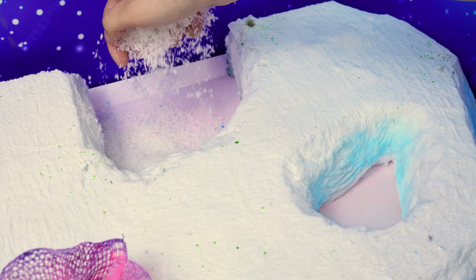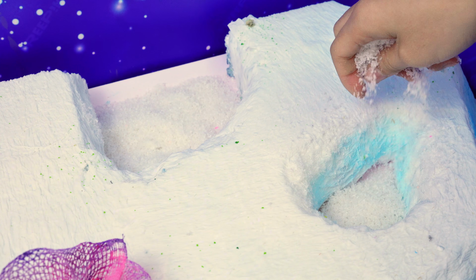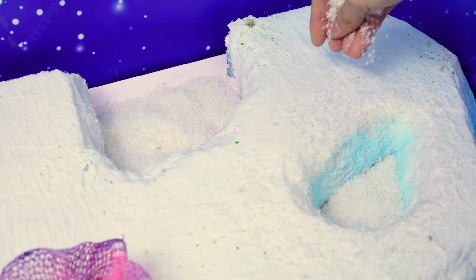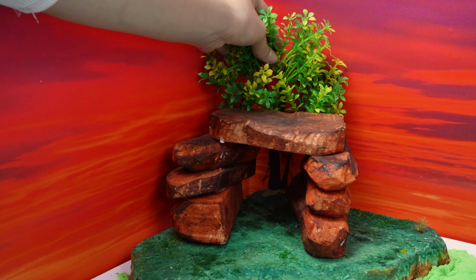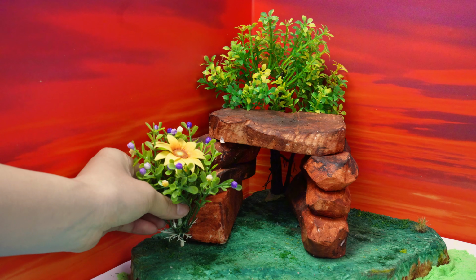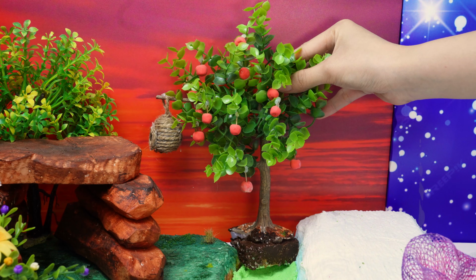And don't forget a snowy layer too. I'll sprinkle it softly so it falls just like real Arctic snow. Now I'll put in the tall trees first, and then the smaller bushes. See that? Just a few trees already make the forest look so much greener.